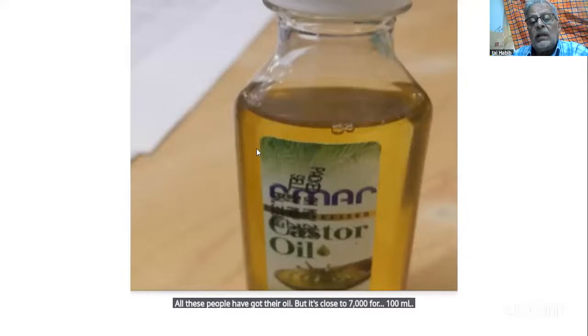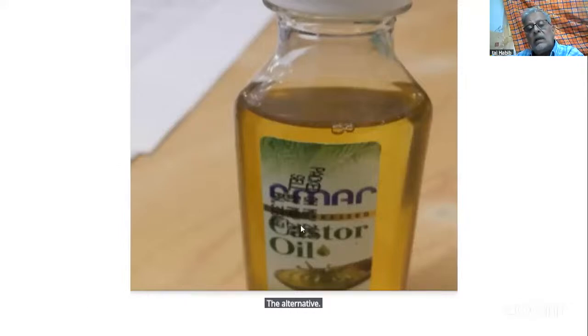The alternative, locally, is to use castor oil. You'll find it in your own pharmacy. It's a little thick, slightly yellow colored, but it doesn't dry. And because the refractive index is 1.5, the vision is very clear, absolutely clear.